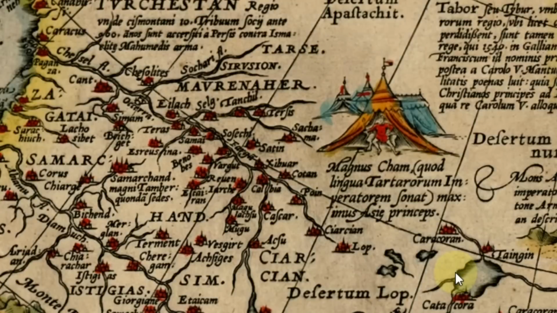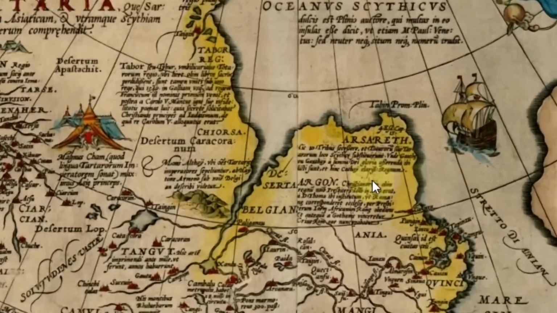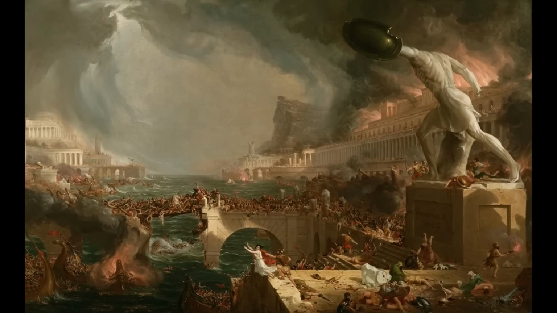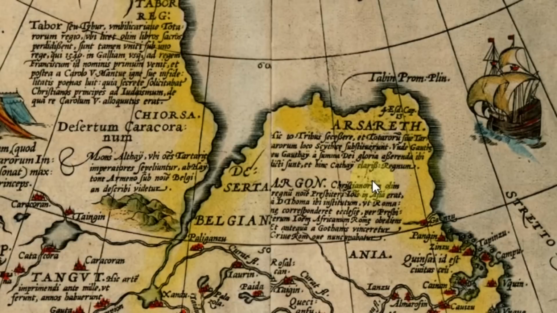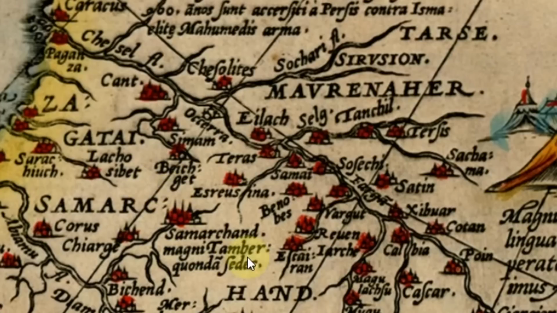Another very interesting point that they made is about them being called Goths or Gothans, because I don't know if you guys remember who supposedly sacked Rome. The Goths, obviously spelt a little bit differently, but supposedly the Goths sacked Rome. And it's telling us here that these tribes of Israel, who used to be called Tartarians, came to Arsareth and their name became the Goths. Over here we can see Turkestan, and down here is Samarkand, which we know was Tamerlane's capital city when he was in charge of the empire in the 13 to 1400s.